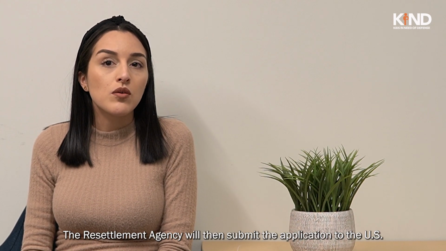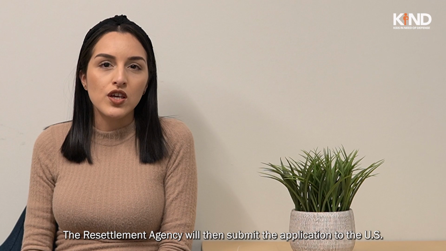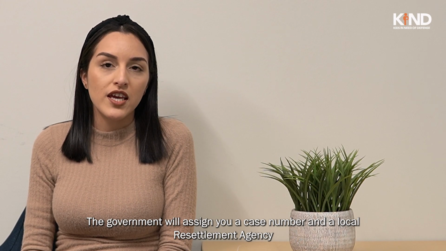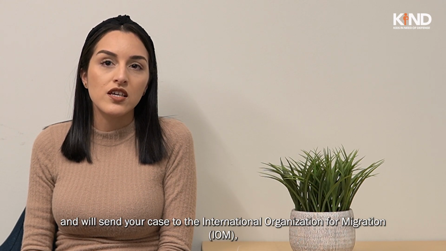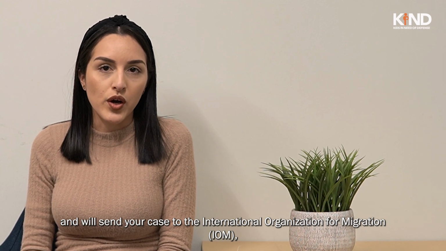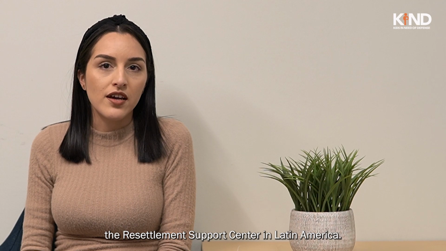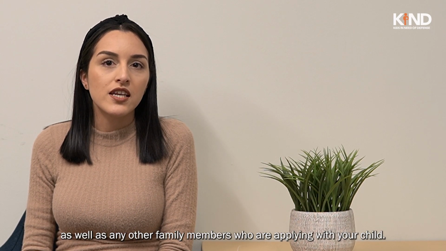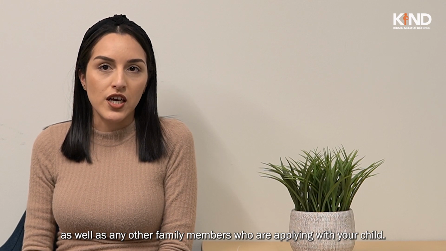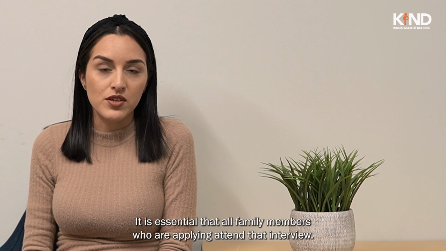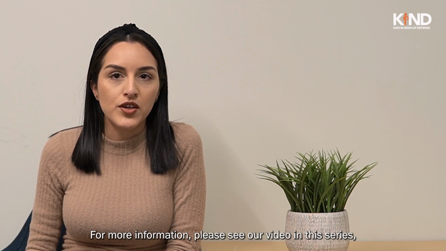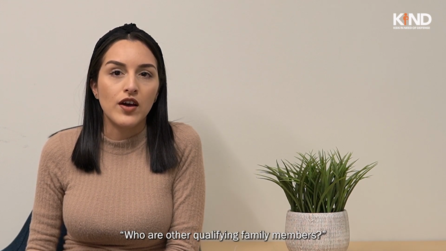The resettlement agency will then submit the application to the U.S. government. The government will assign you a case number in a local resettlement agency and will send your case to the International Organization for Migration, IOM, the Resettlement Support Center in Latin America. Once IOM receives your case, they will contact your child for a pre-screening interview, as well as any other family members who are applying with your child. It is essential that all family members who are applying attend that interview. For more information, please see our video in this series, Who are other qualifying family members?